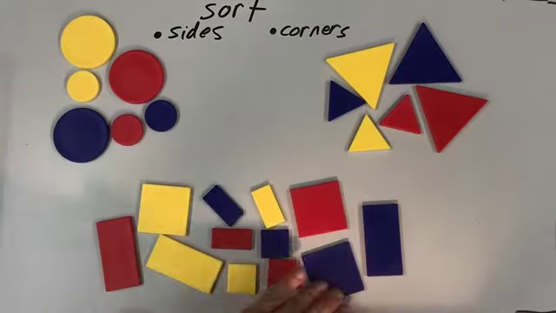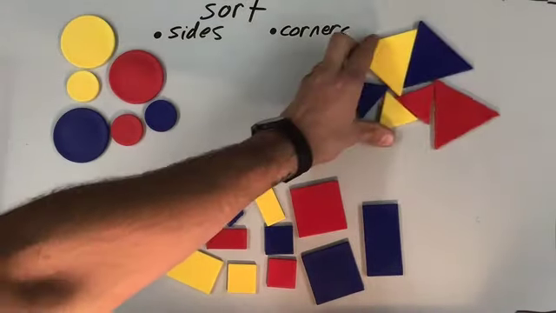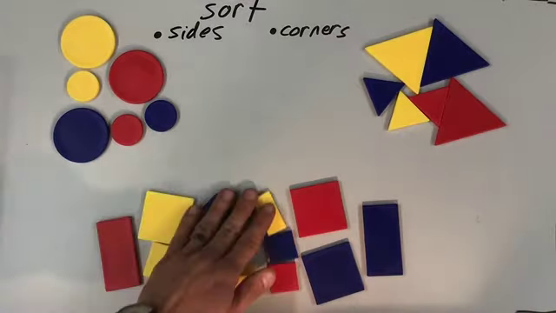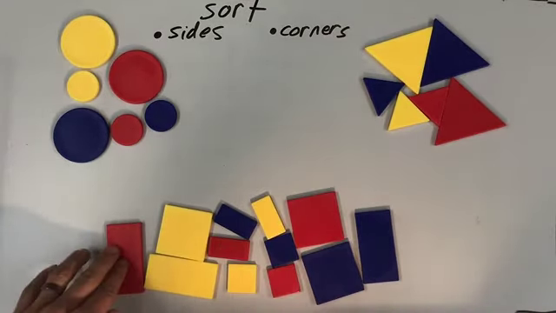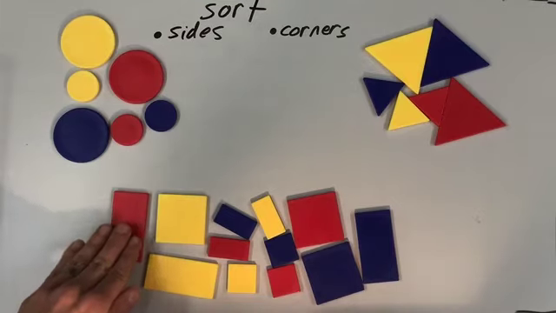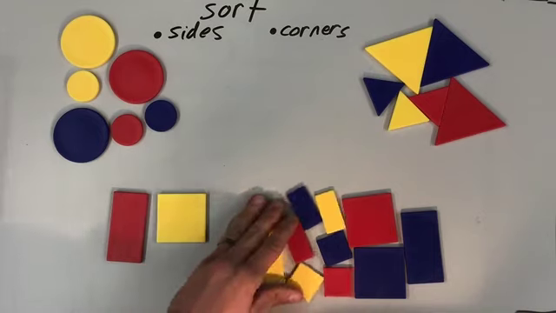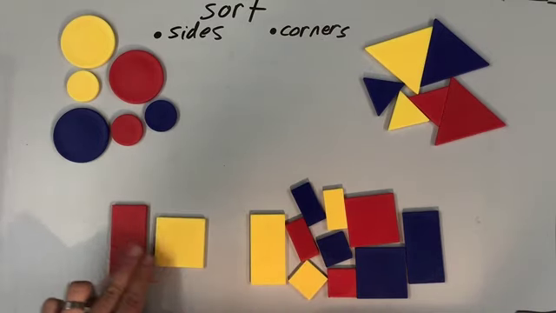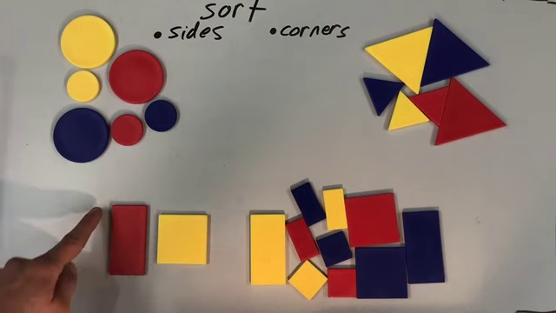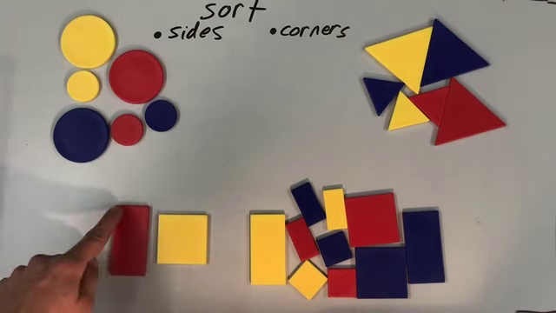They do all belong together because they have the same number of sides as well. It's 4 sides. Even though they're different shapes, let's look at these two right there. They're different shapes, but they still have 4 sides. 1, 2, 3, 4.